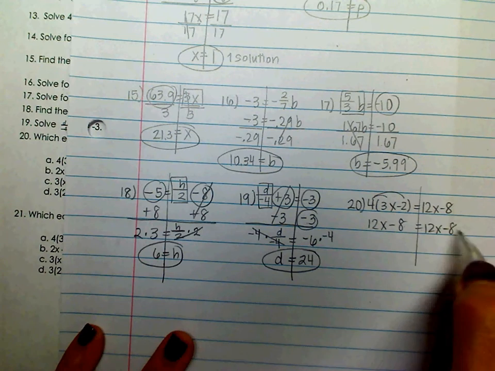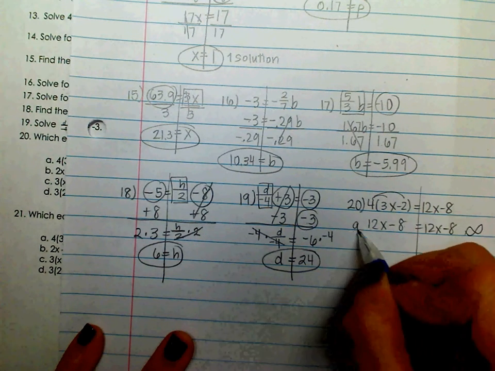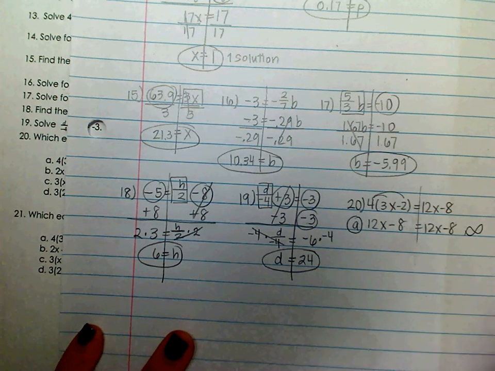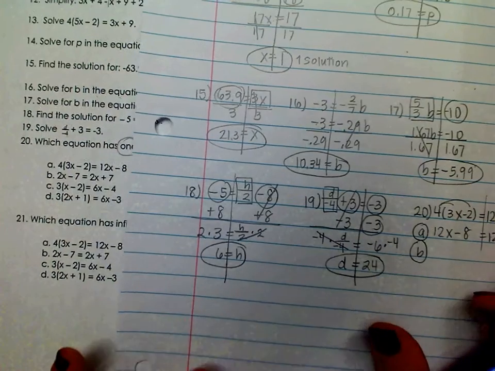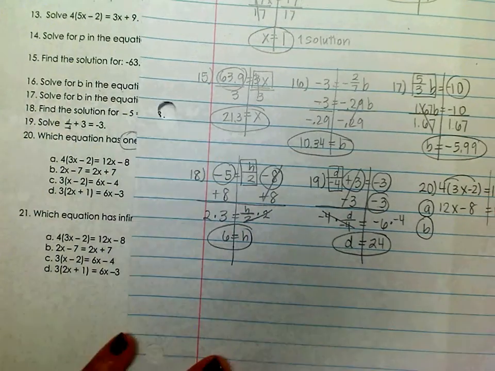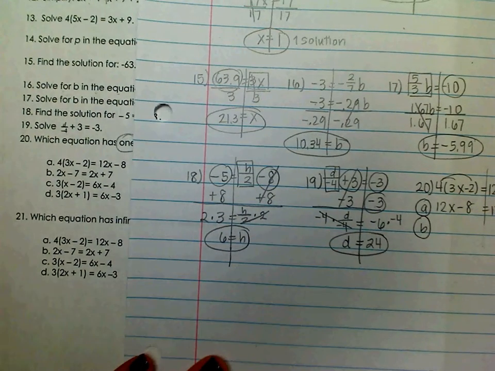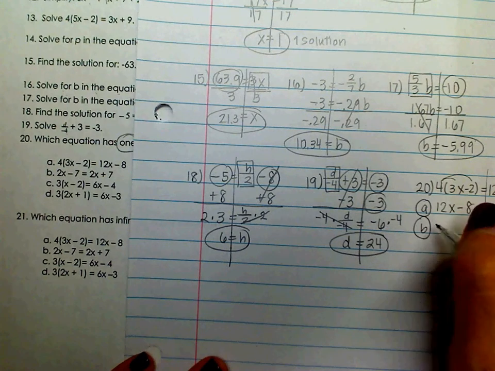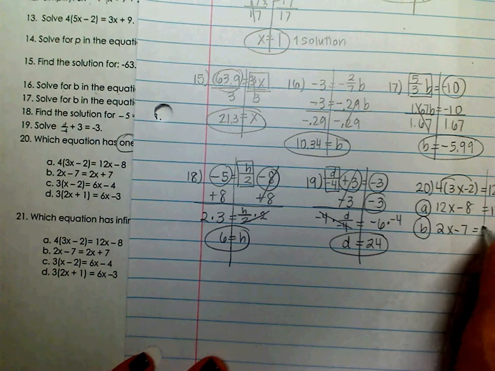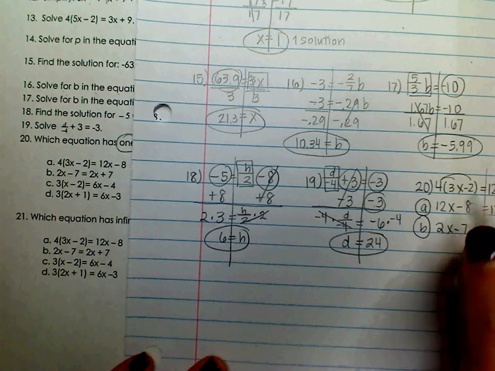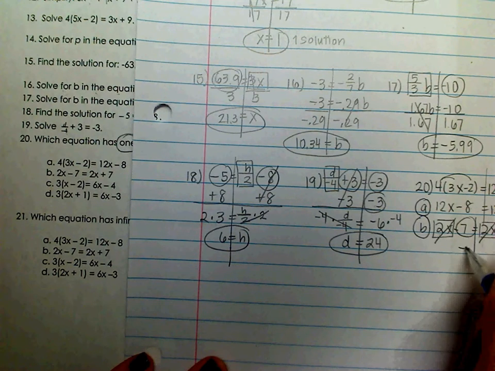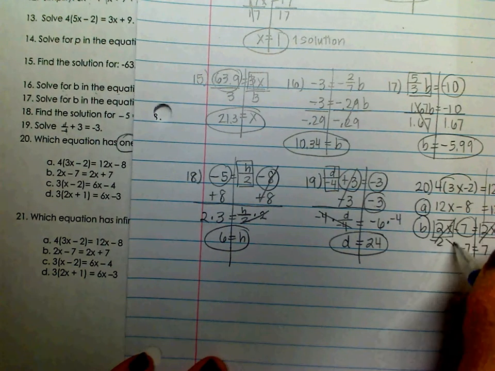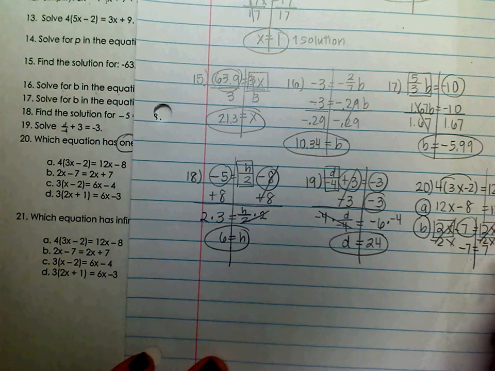That was answer choice A. Now I'm going to try answer choice B. Okay? In this situation, because it's multiple choice, nobody's checking your work. So as long as you're confident that it's infinite solutions, just move on. So let's try this one. 2x minus 7 equals 2x plus 7. I wonder if you guys can tell that right here, you're going to subtract 2x from both sides, and these are going to cancel, and you're left with a negative 7 and a 7, which means that this is a no solution. But we want one solution, so it's not B either.